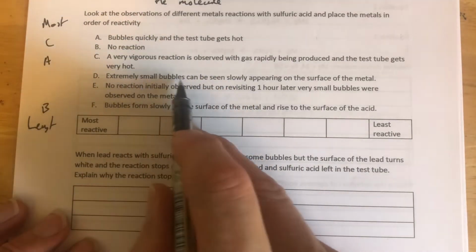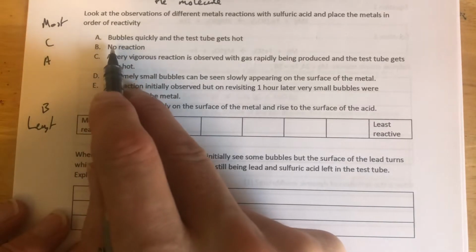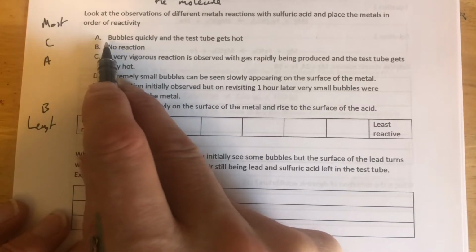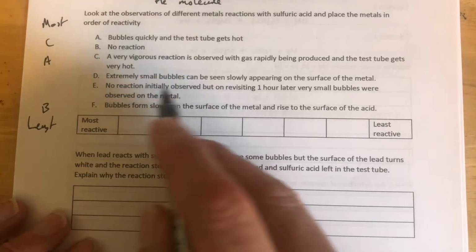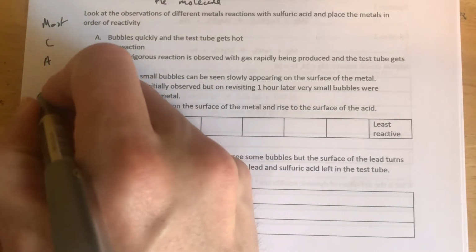D, extremely small bubbles can be seen, so that's going to be less reactive than A, which was bubbling quickly. So extremely small bubbles can be seen slowly. So I'm going to put that fairly near the bottom here, D.